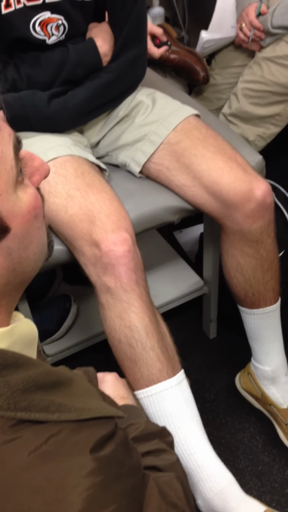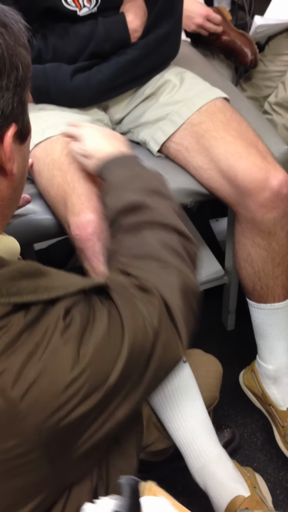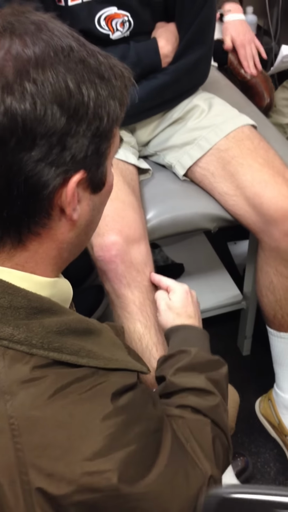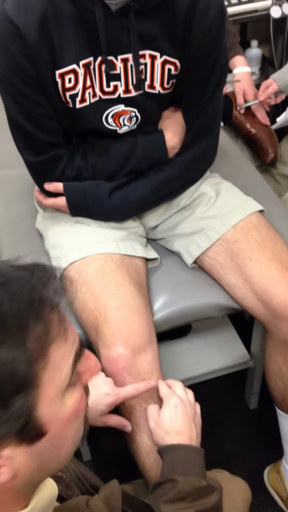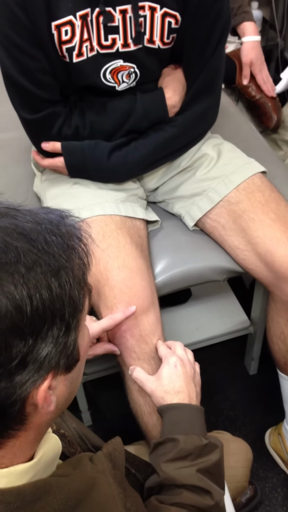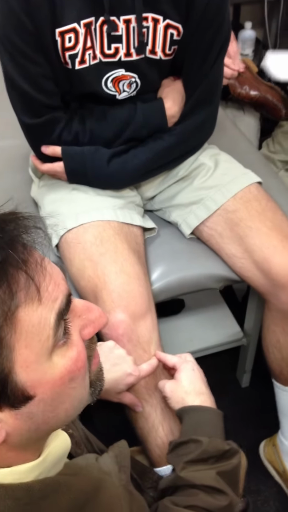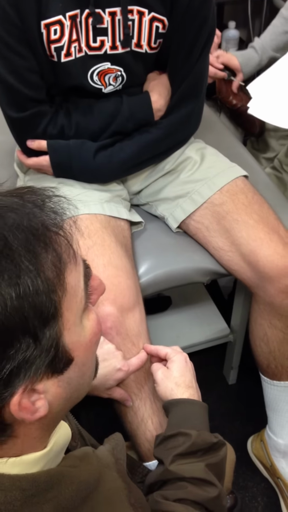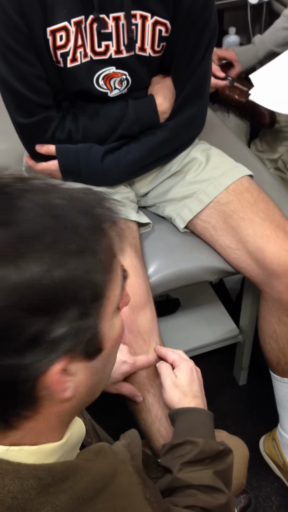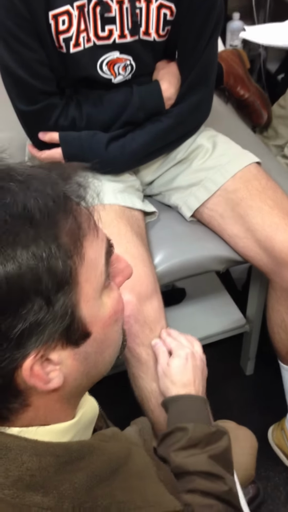Pes anserine bursa. Now, if you remember right, we talked about the three muscles of the pes anserine group, the sartorius, they all come over here. Right about here, you have a real funky little tubercle that pokes out underneath the tibia. That is also the location of the tendon that attaches for all pes anserine groups, and that's where the bursa is, right here.